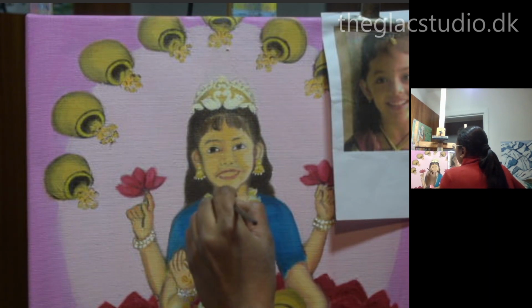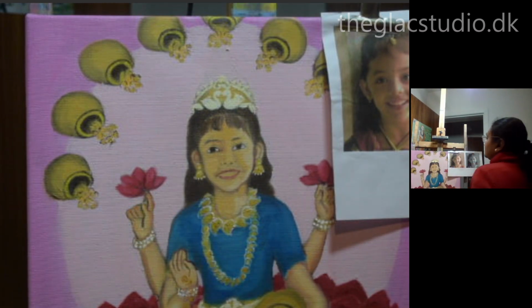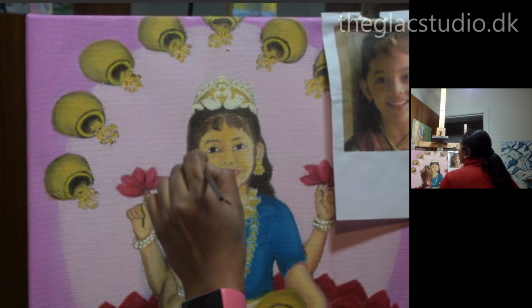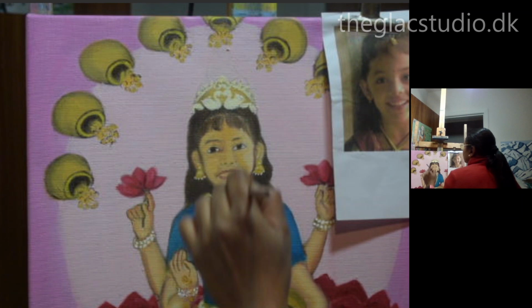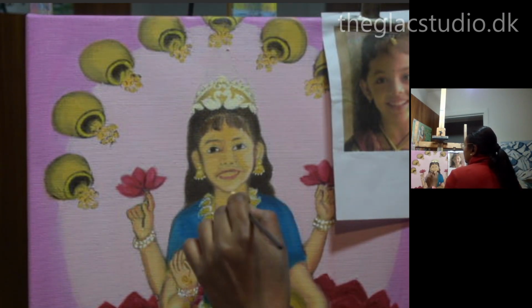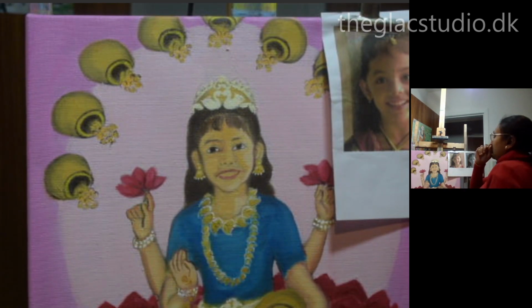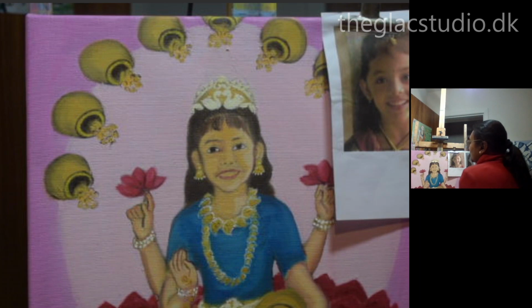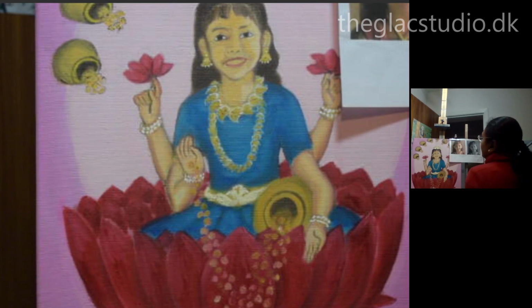Using the rest of the color here on the neck as well. And the ear. So I have filled in the spaces nicely. Okay, the next thing is that we will use these colors and the skin tone that we see.